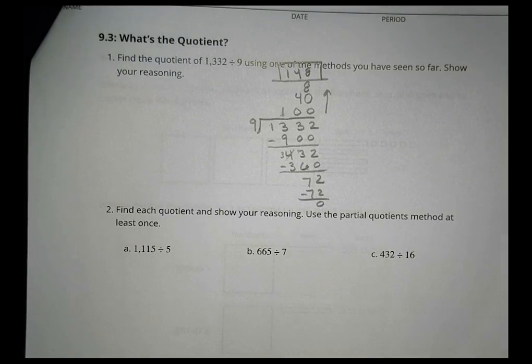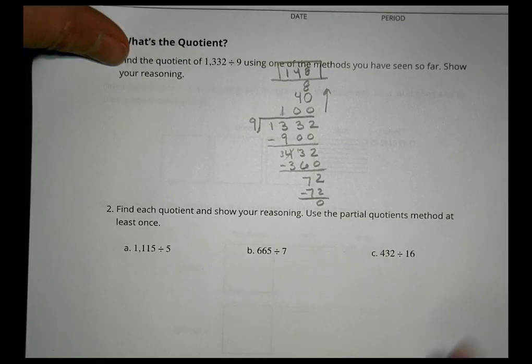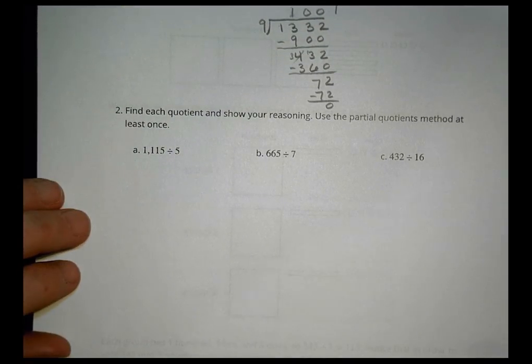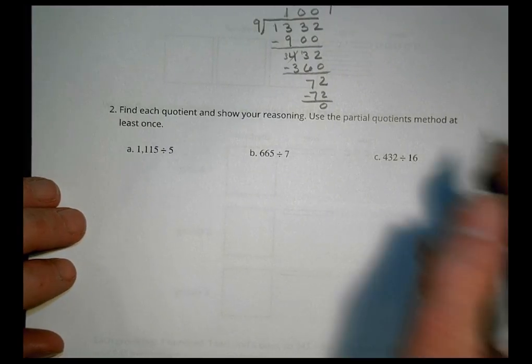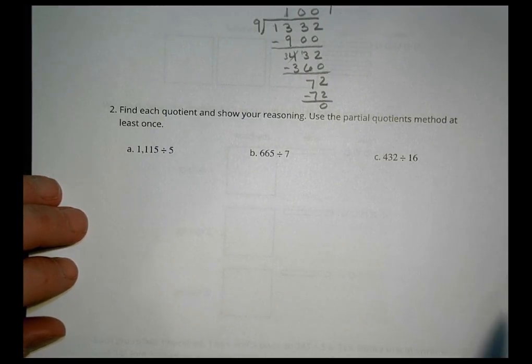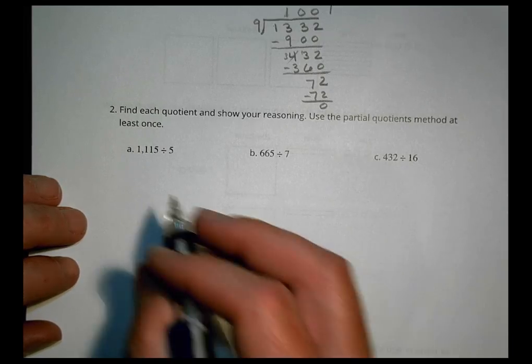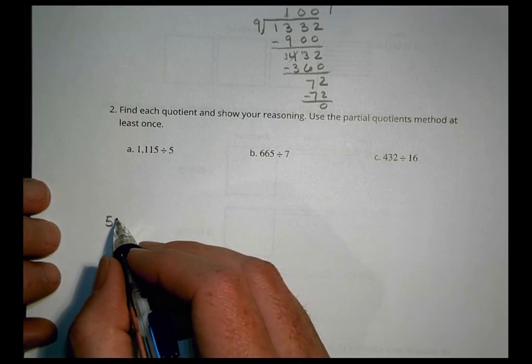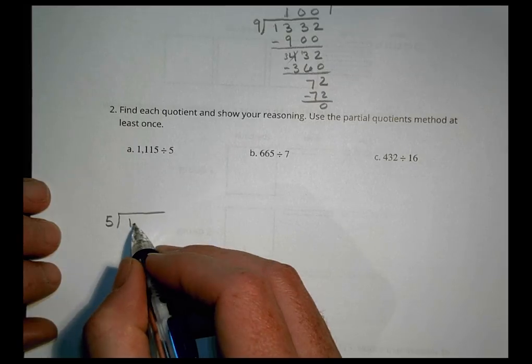Alright, let's move on to number 2. There we go. And so we're going to divide these up, and it wants us to use the partial quotient method at least one time, which is what we've been doing here above. So let's do the first one. We have 5 and 1,115.